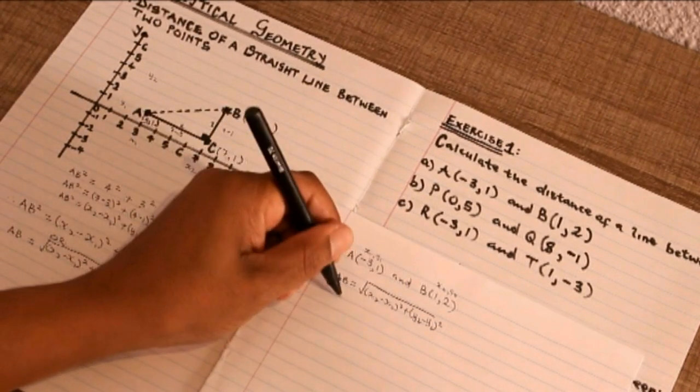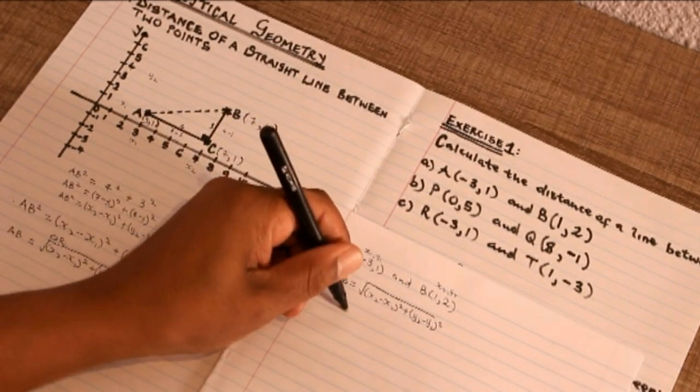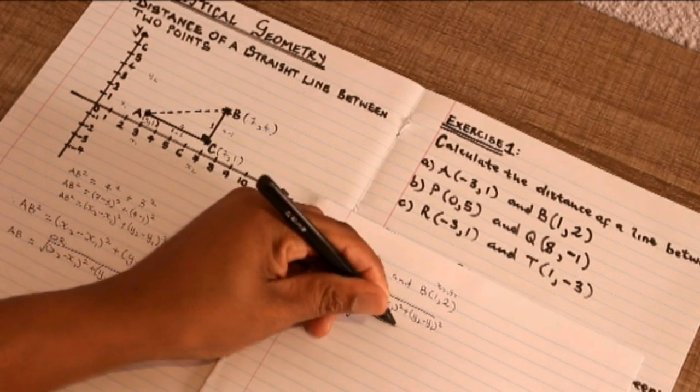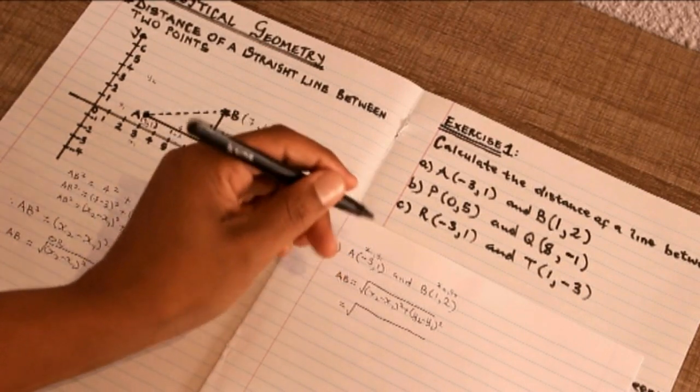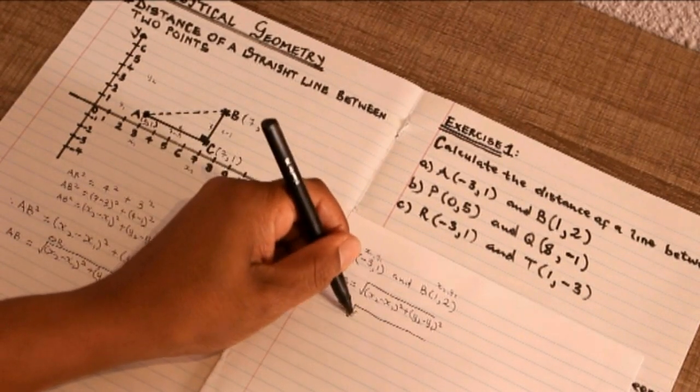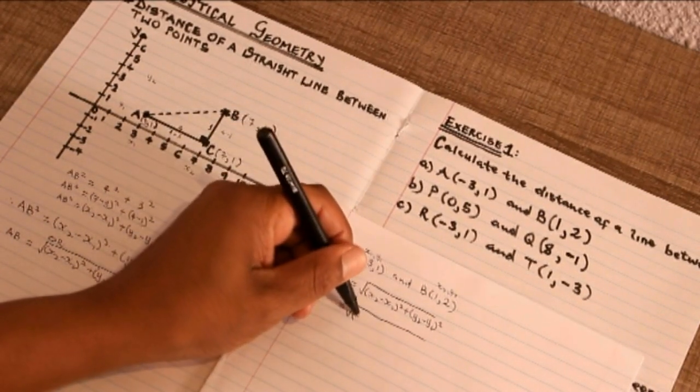Now, how do you get the distance? This will be the square root. You can now substitute. It's easy now because you have mentioned your x1, y1, your x2, y2. So this will be 1.